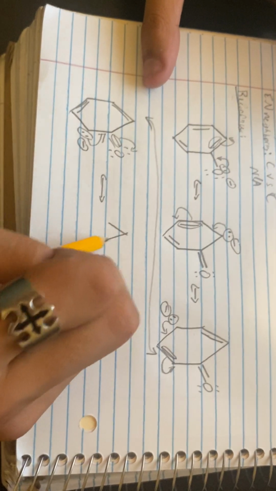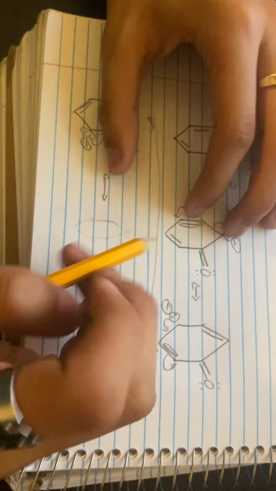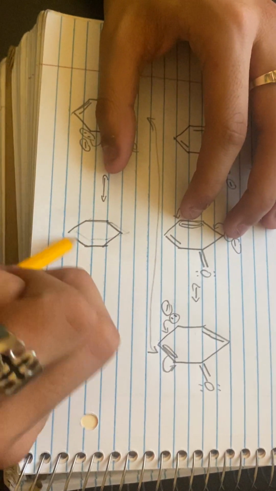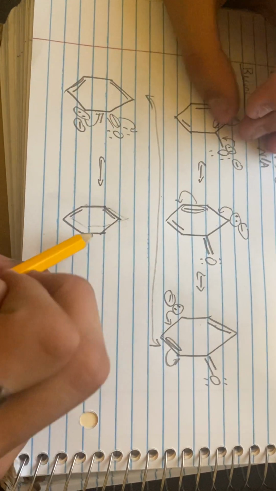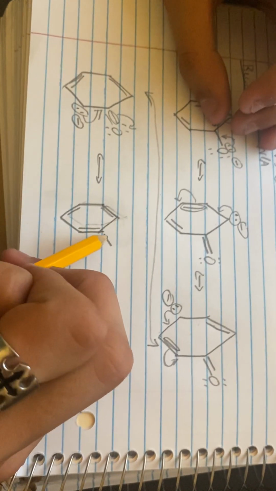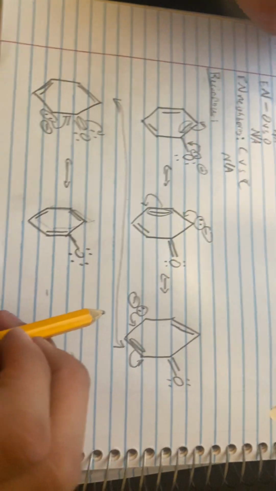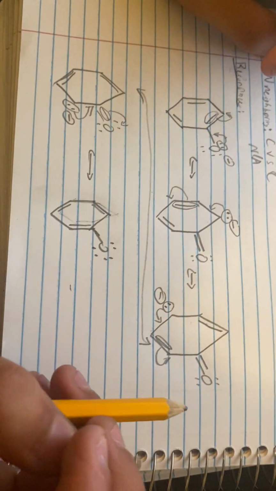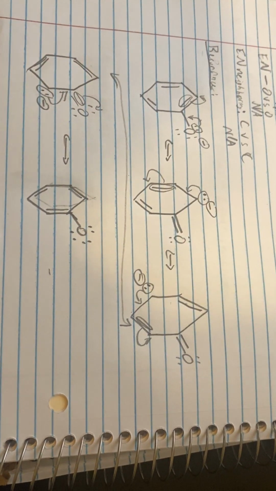So after resonance, we have it like, gosh, it's a horrible hexagon. I'm just going to redraw that. So we know we have a double bond right here, double bond right here, and since we moved this to a double bond, this is going to turn to a single bond with oxygen back to 3 lone pairs, 6 dots. And these are all the resonance structures that we have for phenol. As we know, cyclohexanol has zero resonance structures because it has no double bonds.